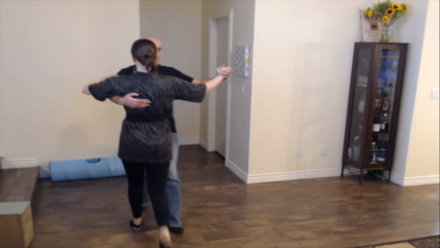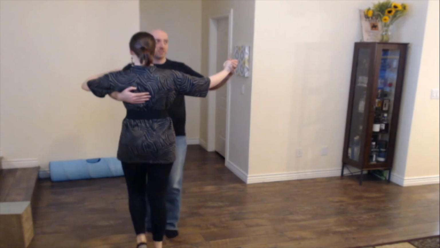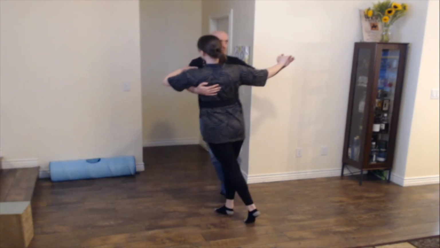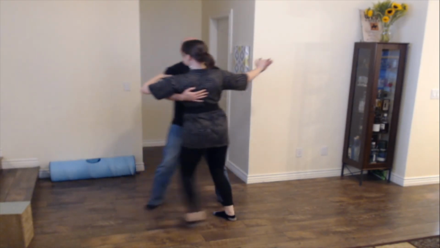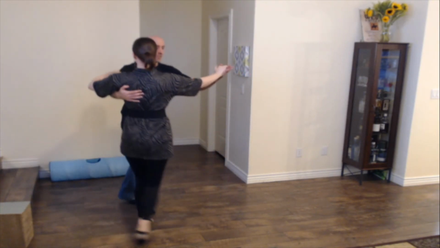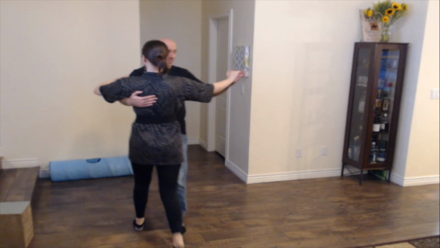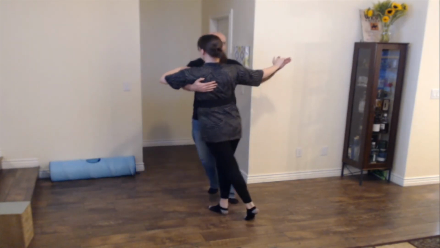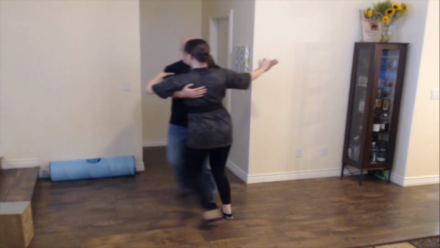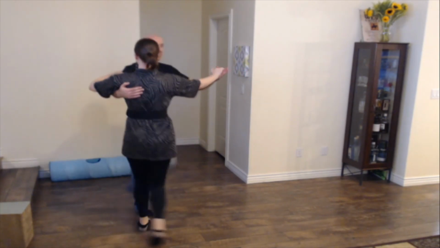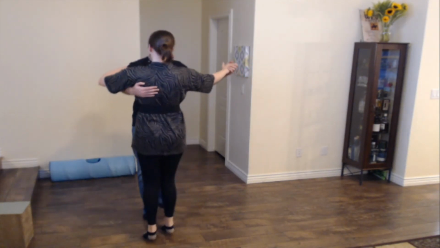1, 2, 3, 4, 5, 6. 1, 2, 3, 4, 5, 6. 2, 2, 3, 4. To the side. 1, 2, 4, 5, 6. 2, 2, 3, 4. Forward and back. 1, 2, 3, 4, 5, 6. To the side. Forward and back.